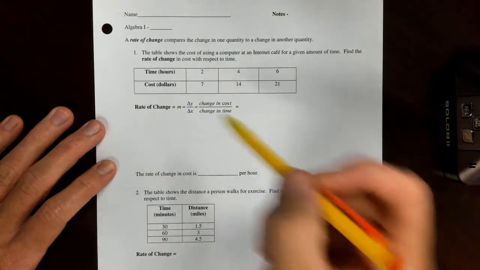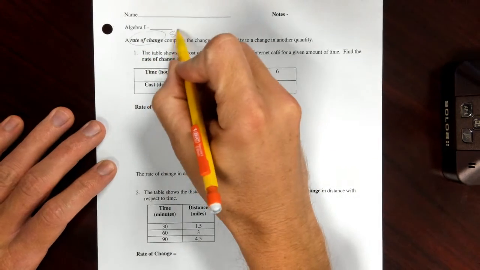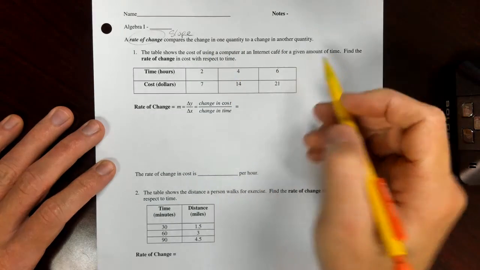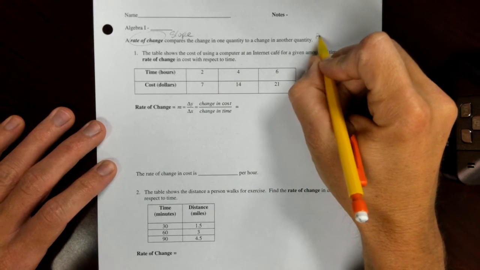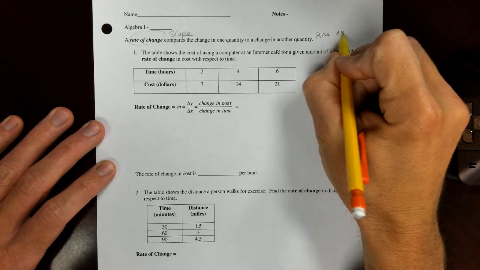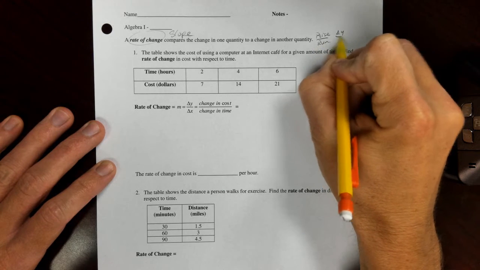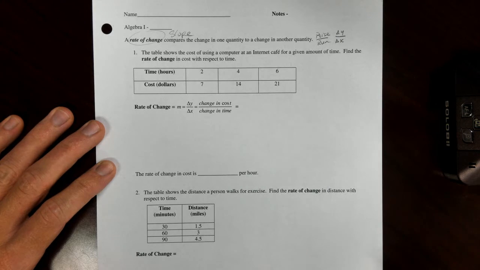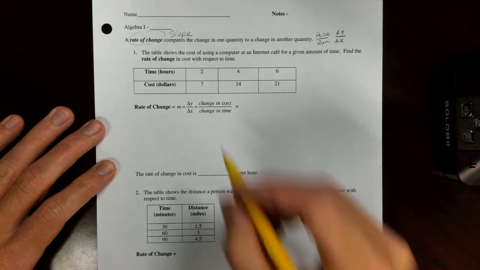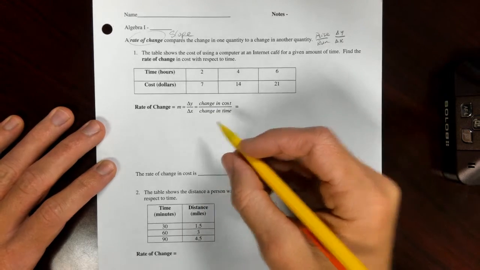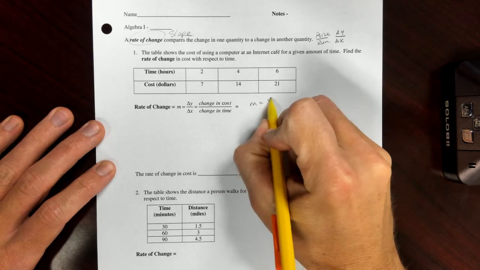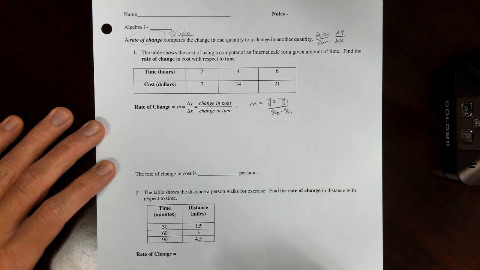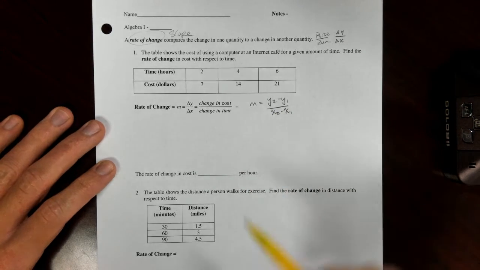It says the rate of change. Remember, the rate of change is the same thing as saying slope. The rate of change compares the change in one quantity to the change in another quantity. We call that the change in y, or rise, over the change in x, or run. So you hear rise over run, you hear change in y over change in x. So what we're looking at is the slope formula, which is m equals y2 minus y1 over x2 minus x1. What you're going to do is pick 2 points.